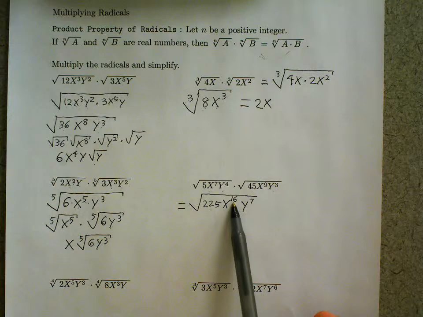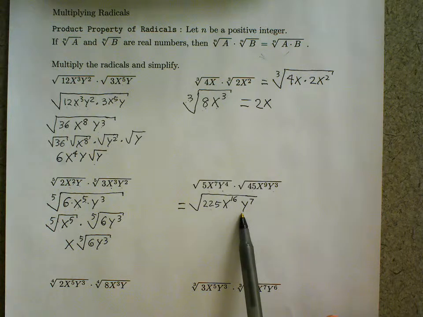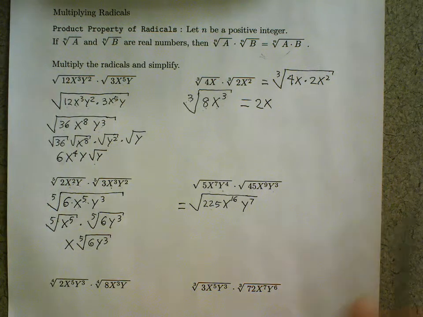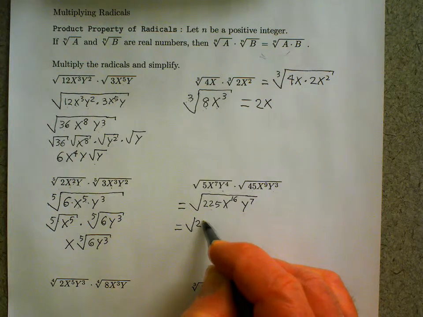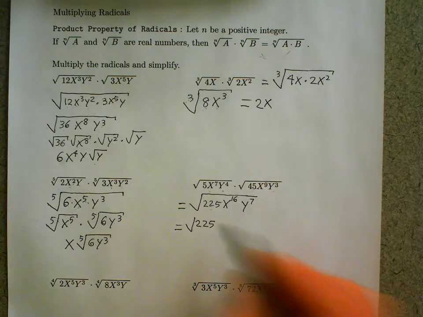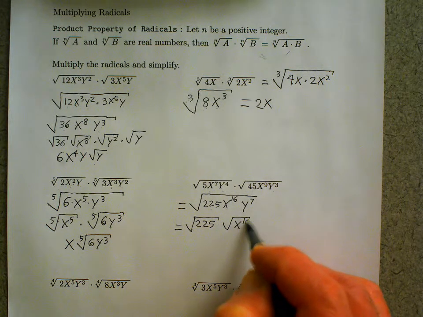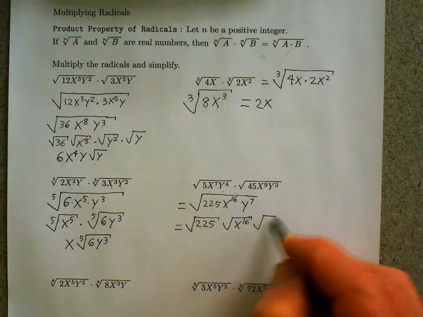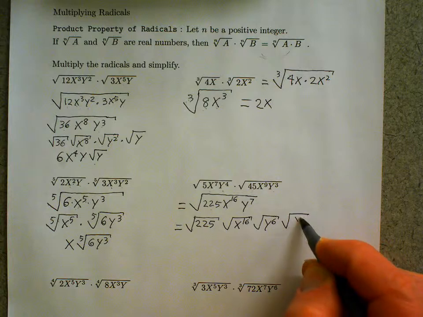X to the 16th is a perfect square because the exponent 16 is even. And the largest factor of y to the seventh that is a perfect square is y to the sixth. Y to the sixth times y. Okay, so the perfect square factors are 225. So we can write the square root of 225 times the square root of x to the 16th, times the square root of y to the sixth, and times the square root of y.